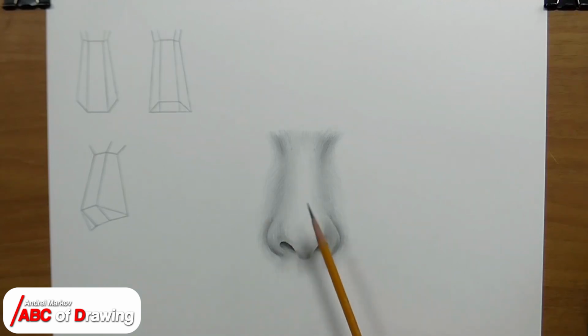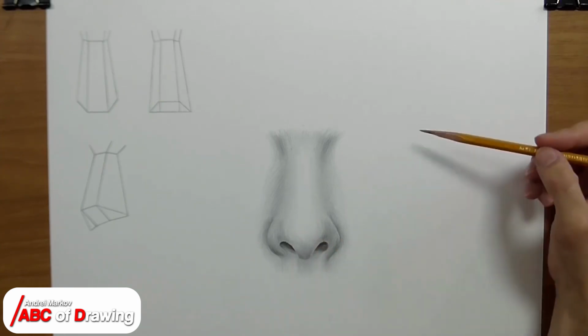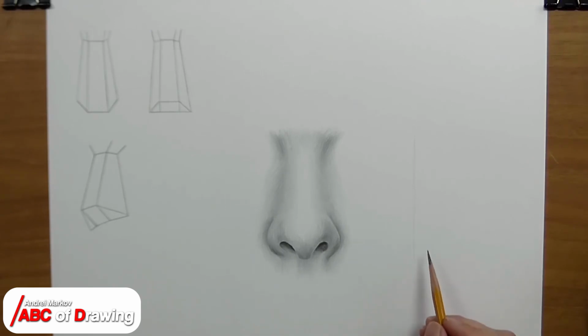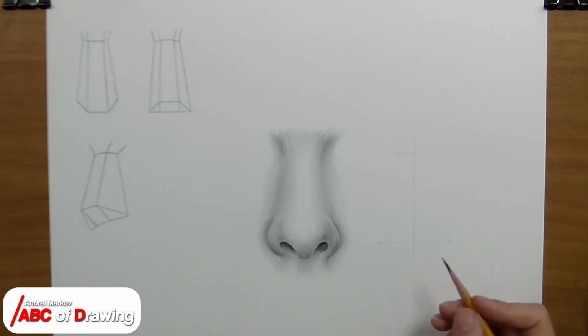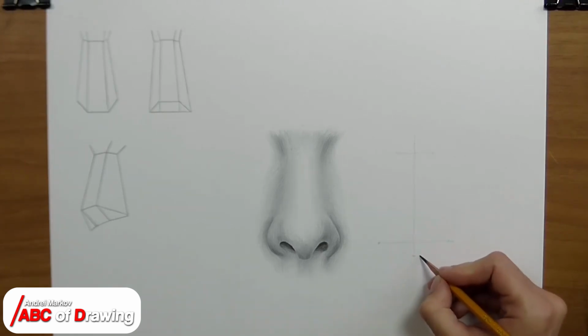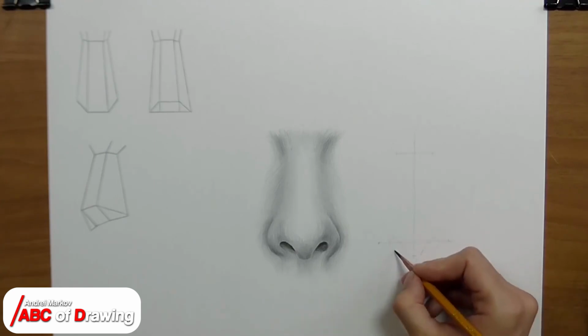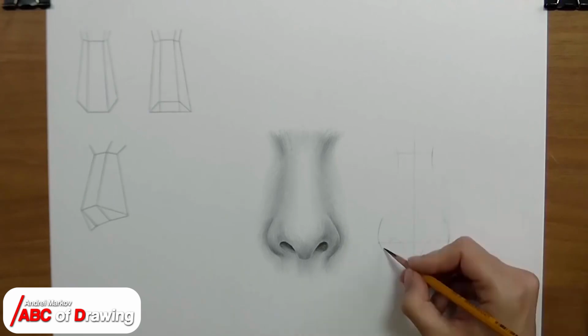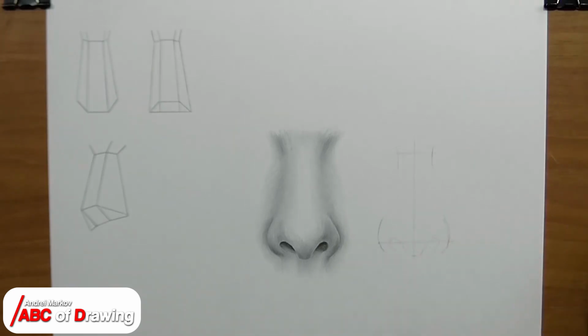Similar to the construction of this drawing, we mark a vertical line, 2 horizontal ones, and sketch the contour lines by eye. I'll outline them for better visibility.